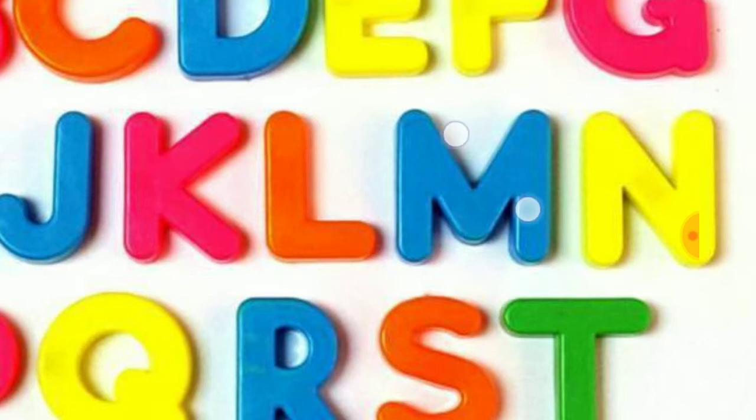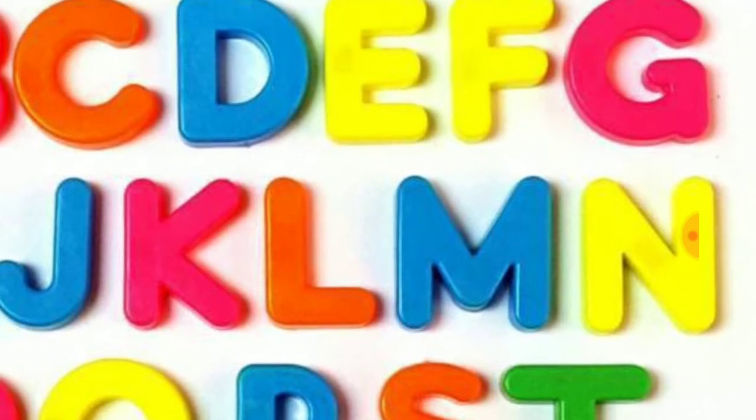Okay, now for the uppercase M, you want to draw a straight line that goes up and down. Then from the top, kind of like the letter A with that second line, you want to do that towards the middle. Now, here's another way to do this. I think this will be easier for beginners.